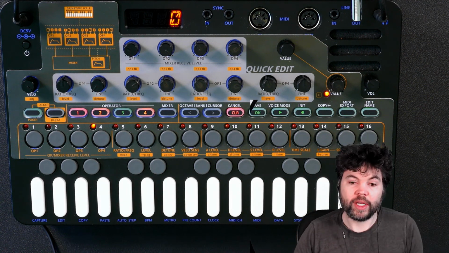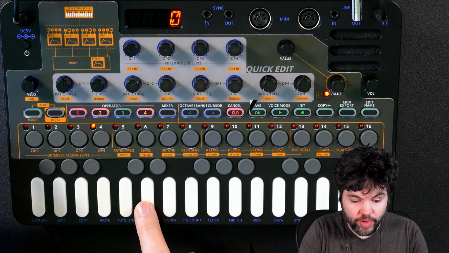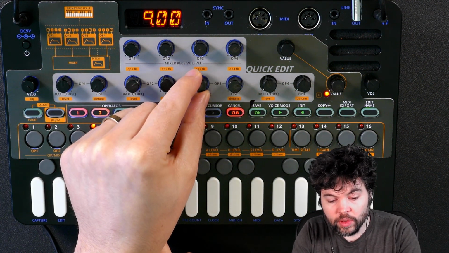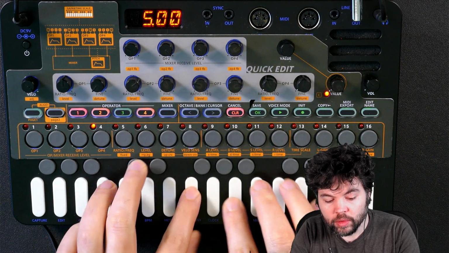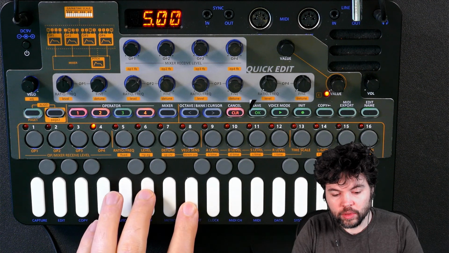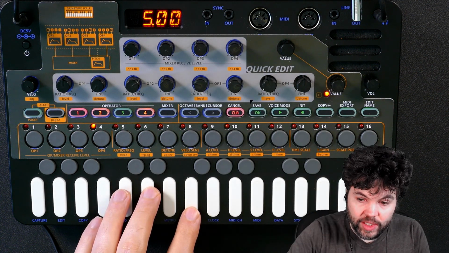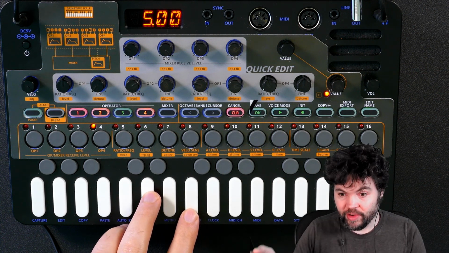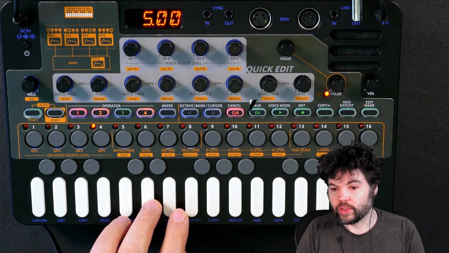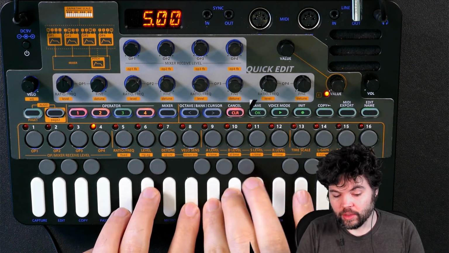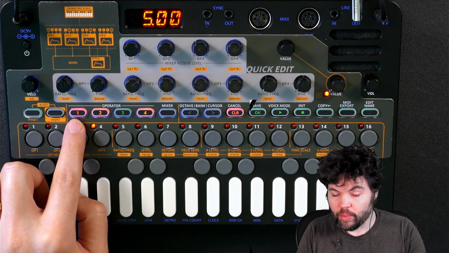Okay, so what might I want to do to change the timbre here? Well, let's say I want to change the pitch of operator 3. Okay, so now operator 3 is 5 times the frequency of operator 1. So you could call that the fifth harmonic. And that is modulating operator 1.